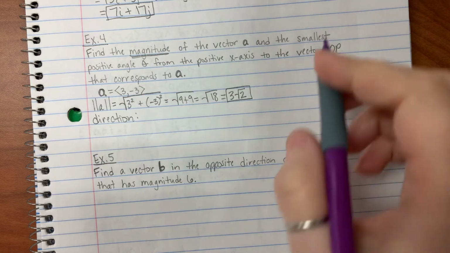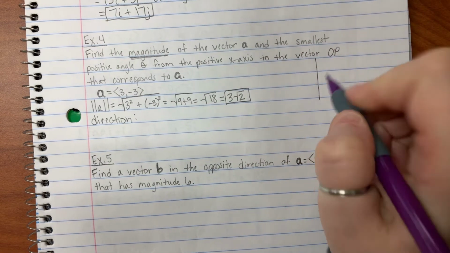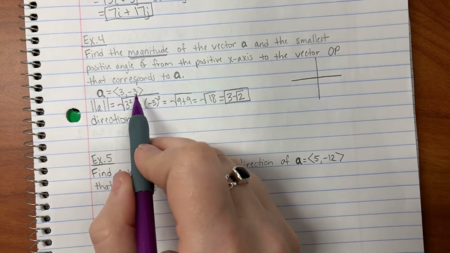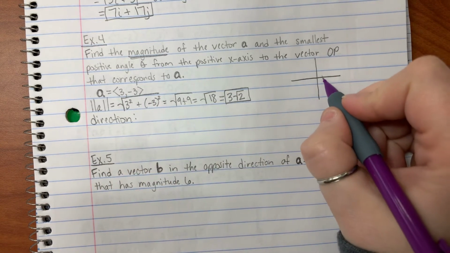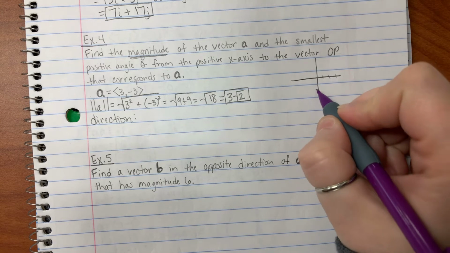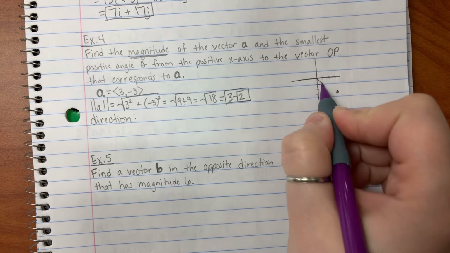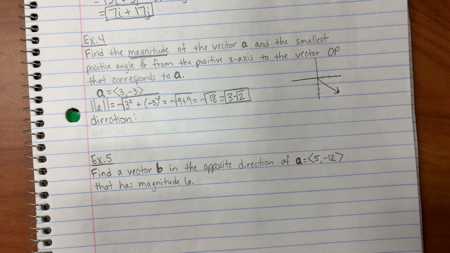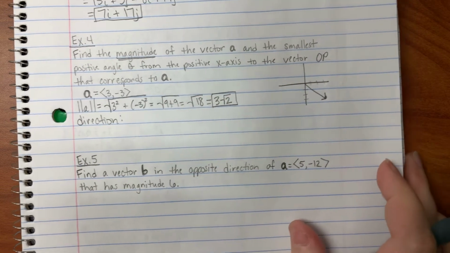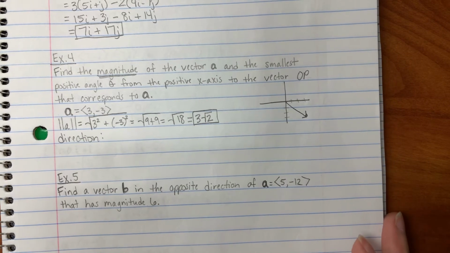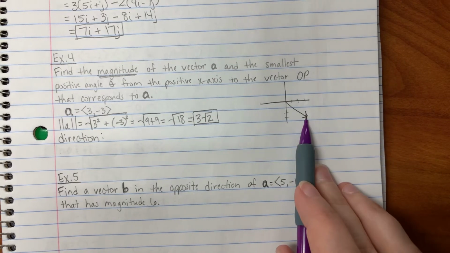So let's talk about what this looks like on my unit circle here. If I'm looking at 3, negative 3, that means I'm over here 3 and then down 3. So I'm about right there. This is my vector, right? So I found that my magnitude was 3 square root of 2. And I want you to think about on a unit circle, where does that fall?